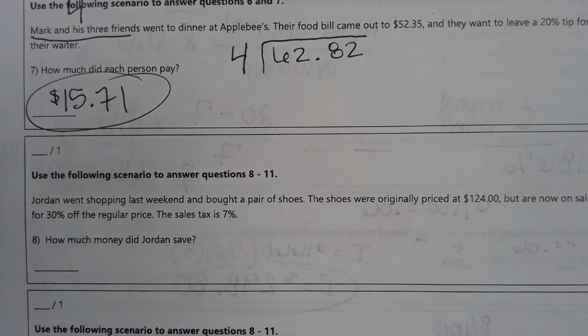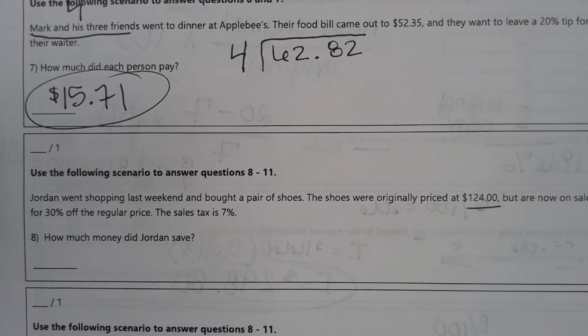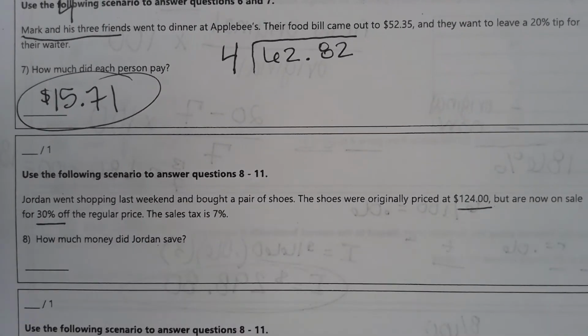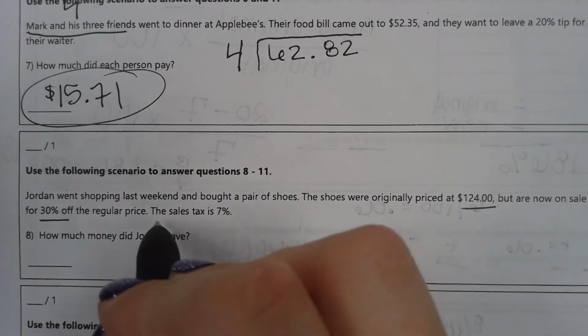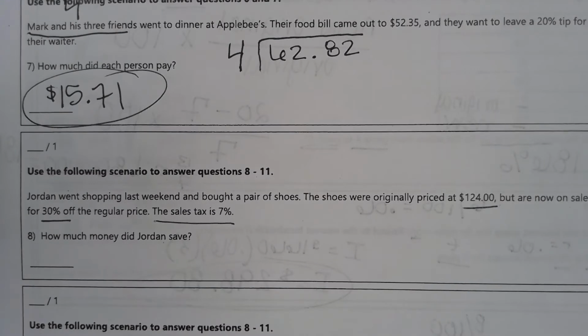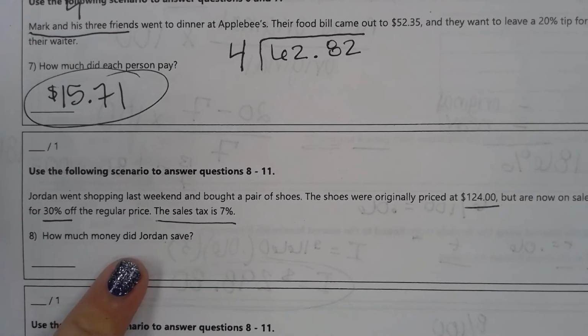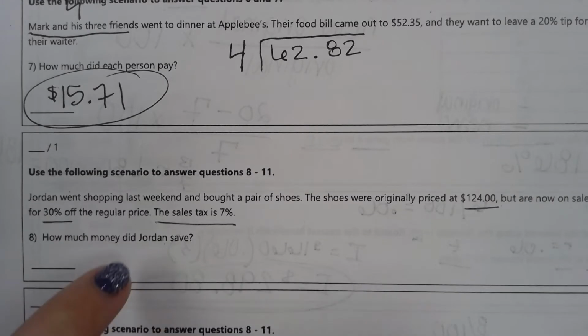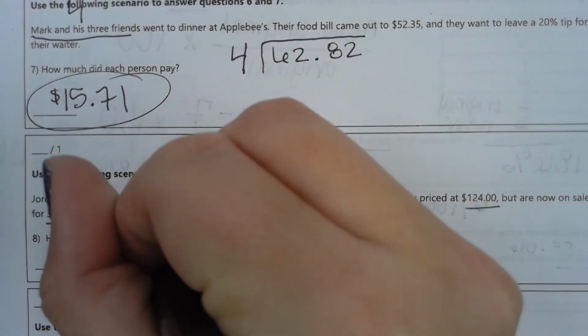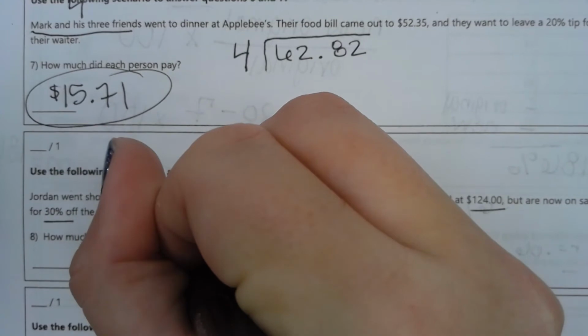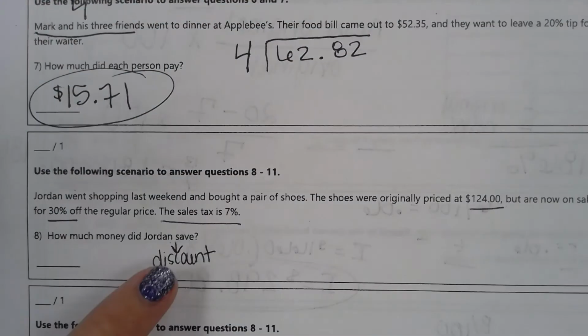All right, moving on to the next question. Jordan went shopping last weekend and bought a pair of shoes. The shoes were originally priced at $124, but they are now on sale for 30% off the regular price, and the sales tax is 7%. The question is asking how much money did Jordan save? When they're asking how much money he saved, they're only asking about the discount, because the discount is talking about how much money he's saving.